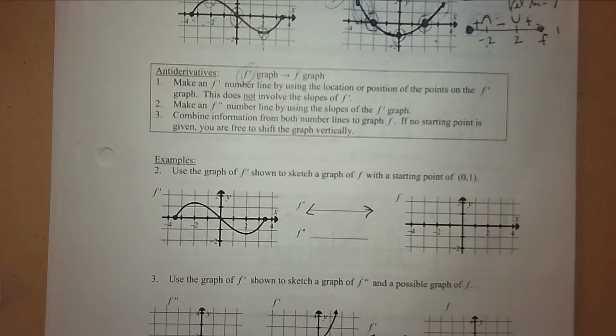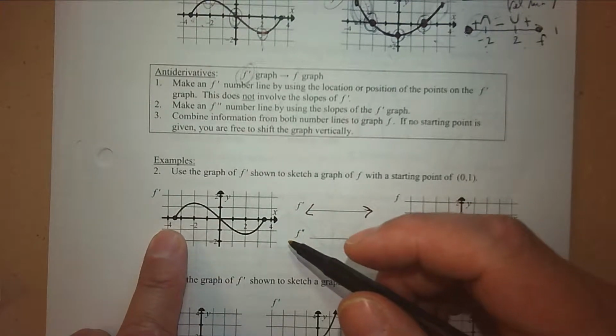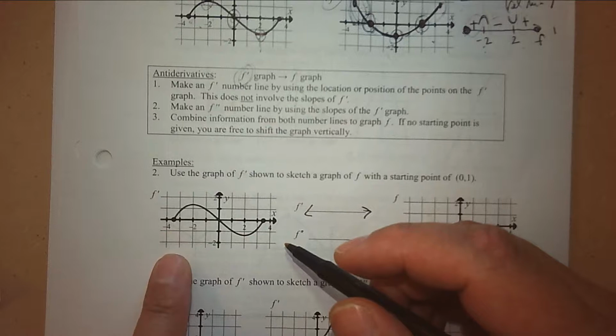So let's start with the first derivative number line. Can you tell me where this first derivative is equal to 0? What are the critical numbers for x?